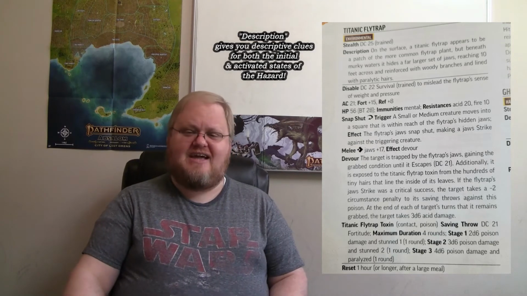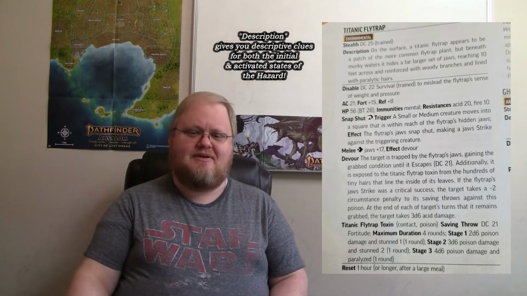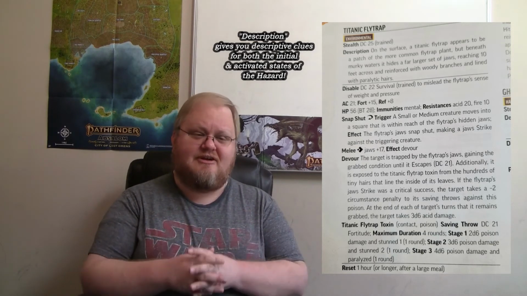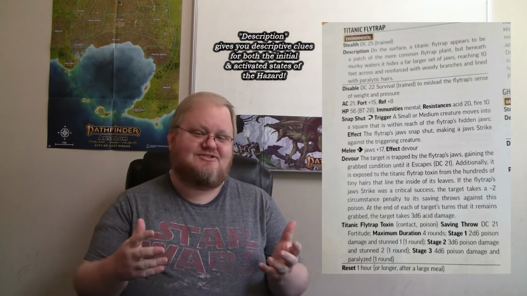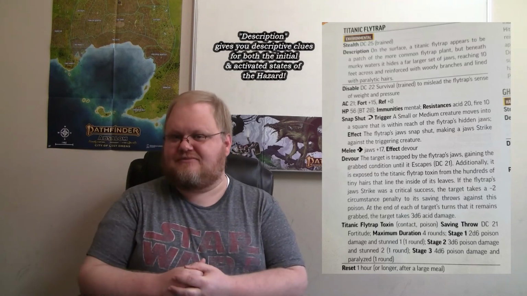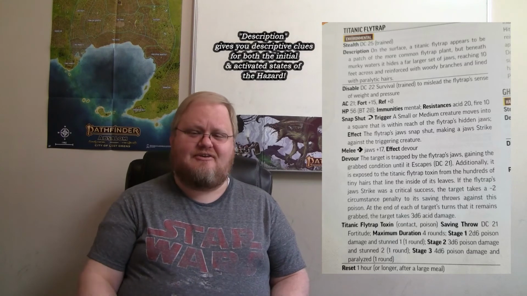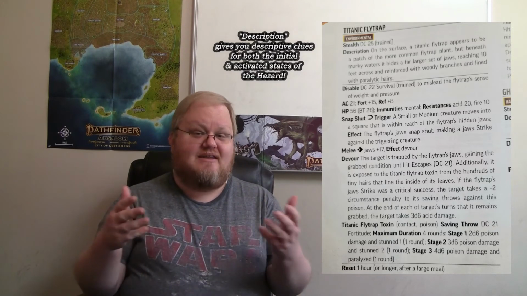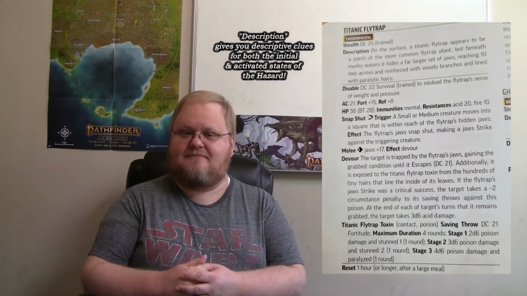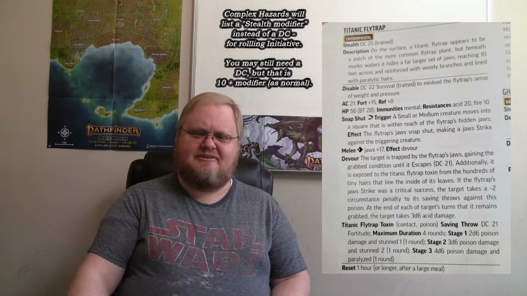In this particular case, the description is going to give us a little bit of what the trap looks like when you first encounter it, and then what the trap actually looks like when it springs into action. And all of this taken together is what I refer to as the Finding the Trap portion of the stat block. Now, a couple of quick nuances here.